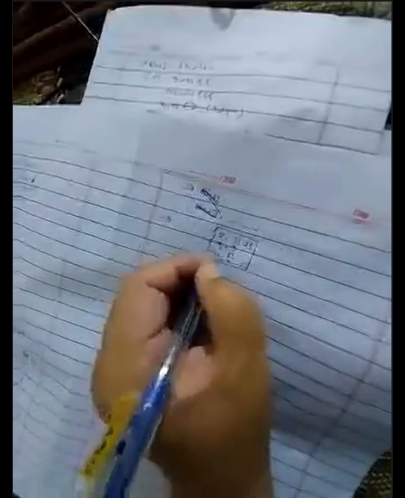We see that x1 is greater than x2, so we will branch on x1.